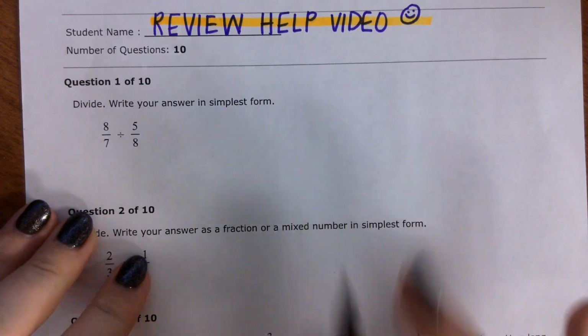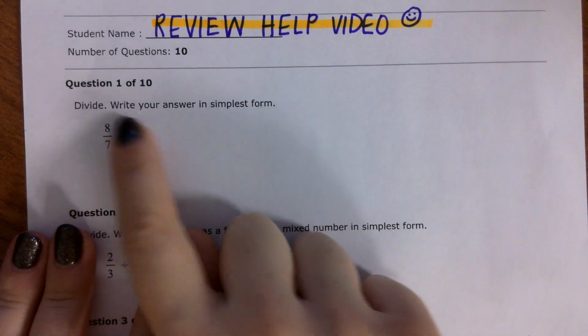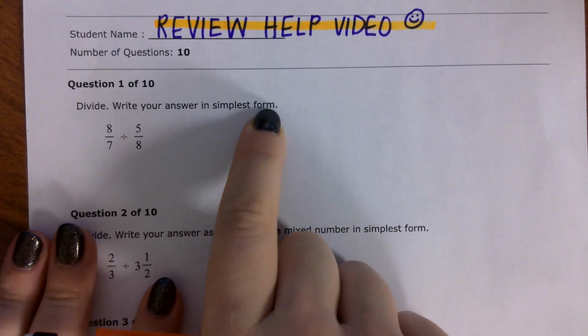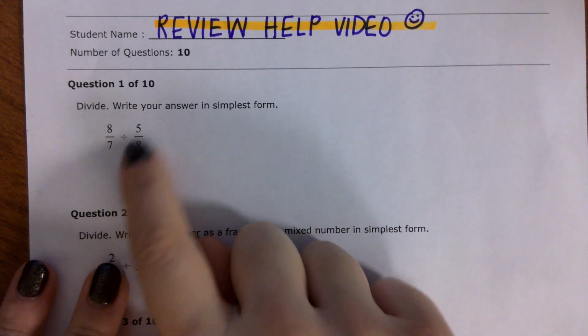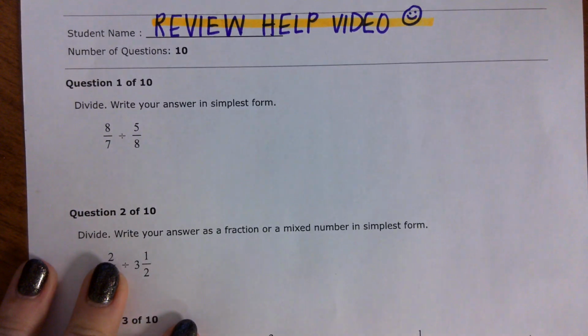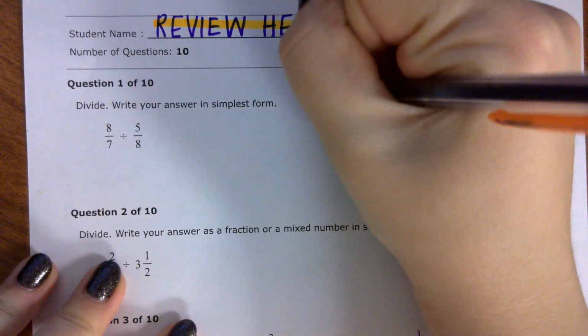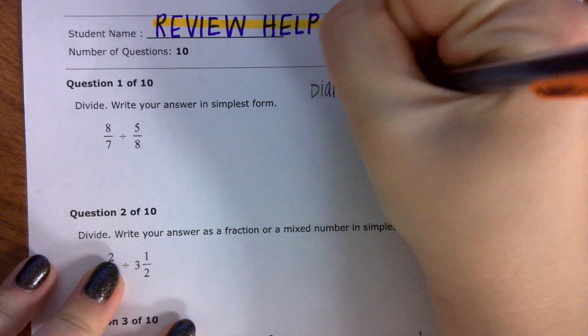So here we go. Question number 1 says divide. Write your answer in simplest form. So we're going to go ahead and divide. I'm going to show you 2 ways. The first way is called the diamond method.